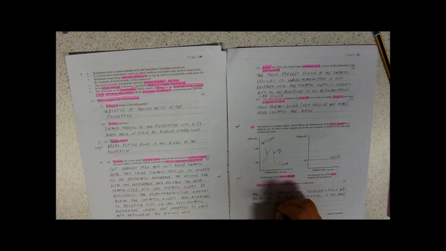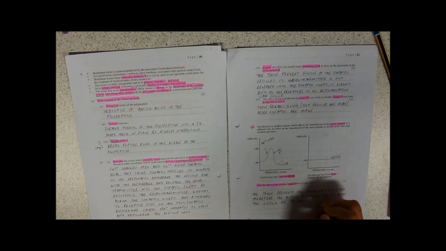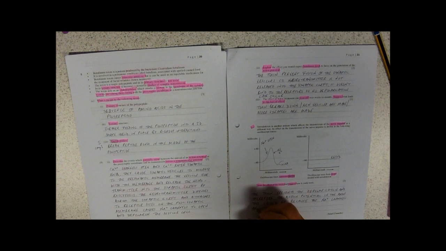This could be, as you're suggesting, because, explanation, the sodium ion channels are blocked or prevented from opening.